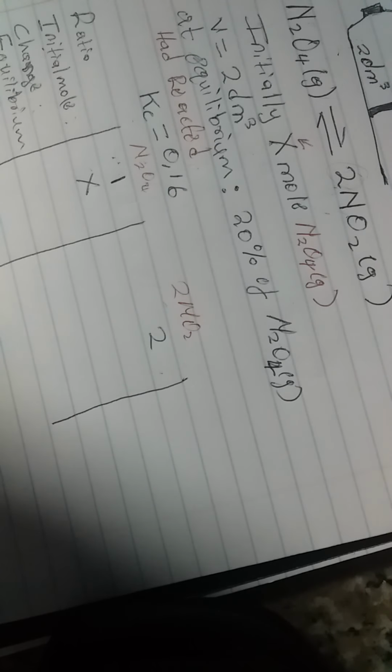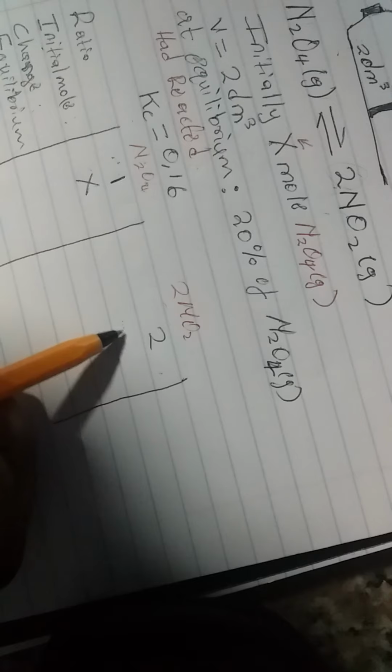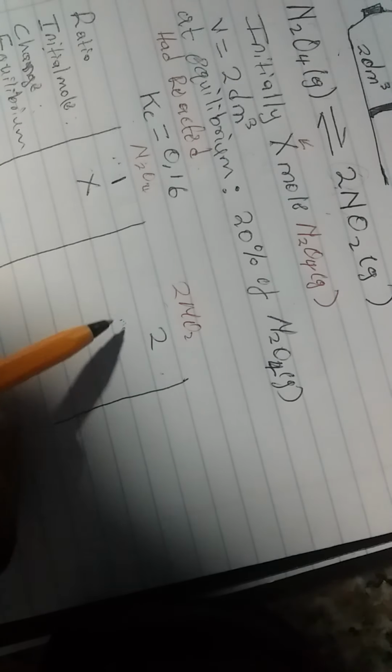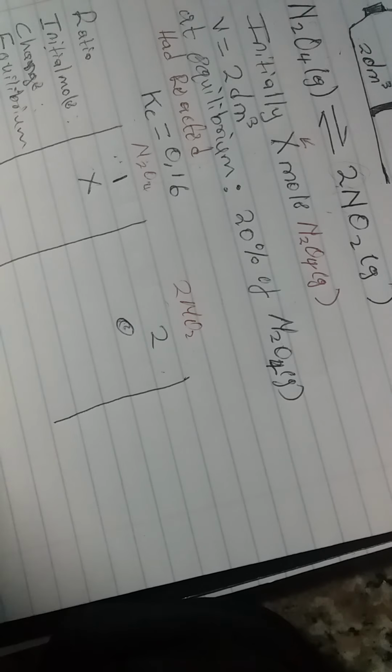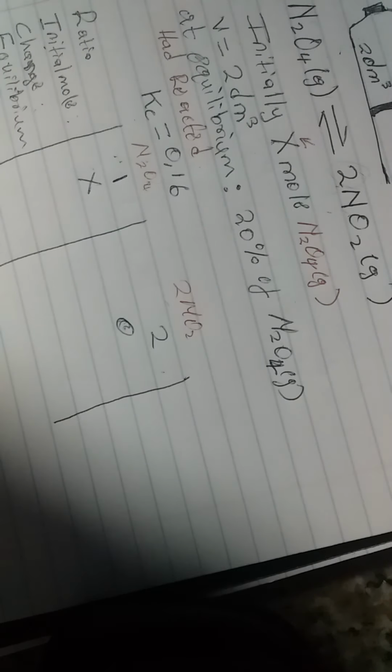You will not write this as a blank, so in the case where you are not told what amount of product we are starting with, you just put 0 here always. But if you are told that you are starting with this much of product, then you will have to put that number here.